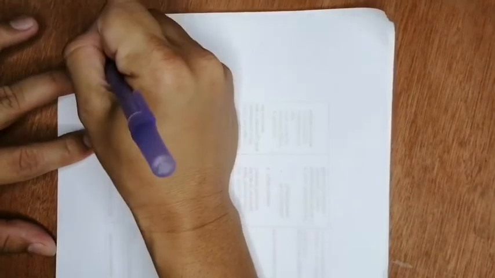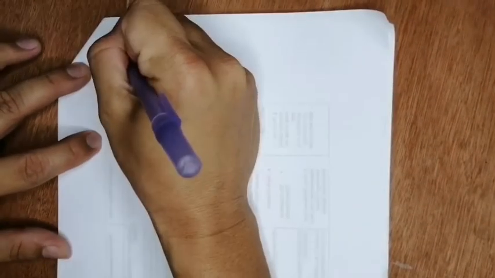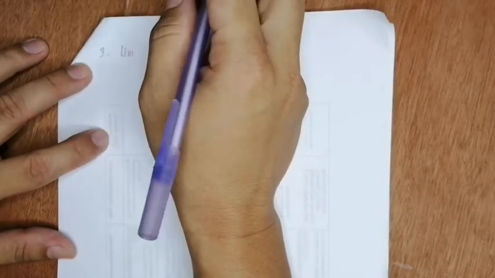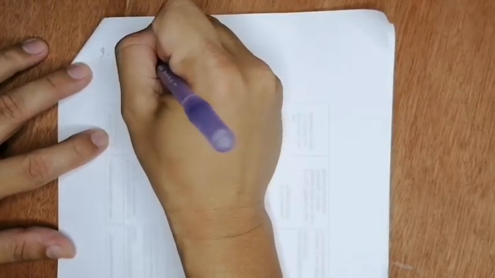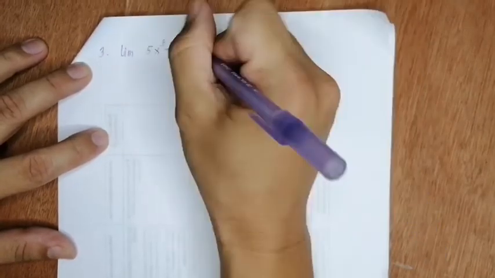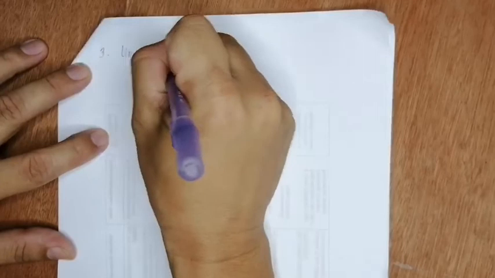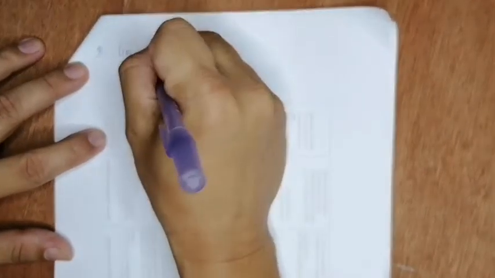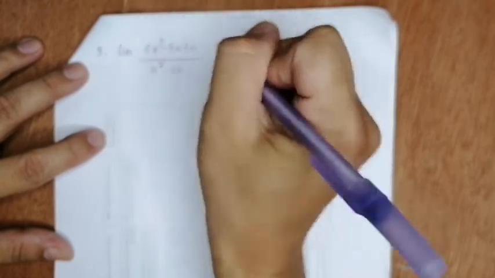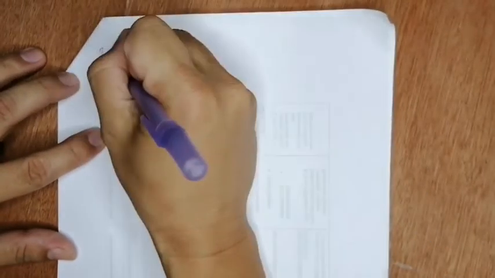So, ngayon, what if iba naman yung case? What if ang case naman natin ngayon ay, let's say, mas mataas naman ang numerator. So, example number 3. Evaluate the limit of, let's say we have 5x cubed minus 3x plus 4 over, say, x squared minus 2x plus 1.